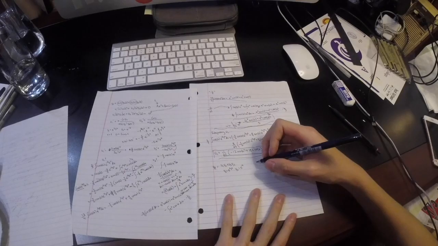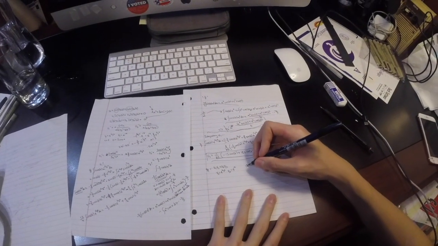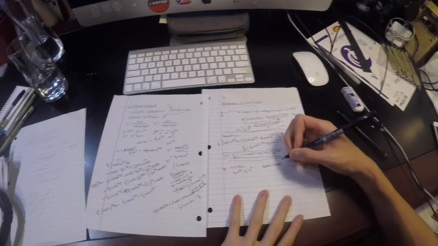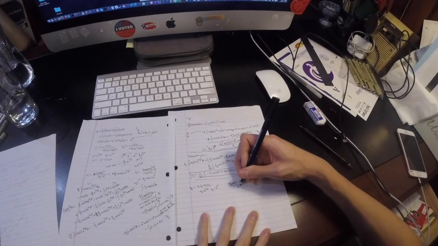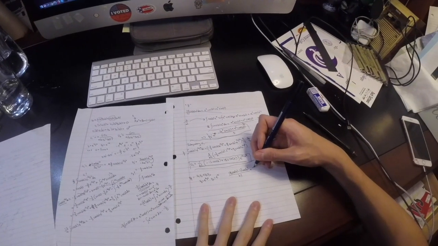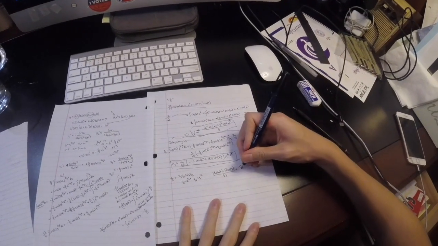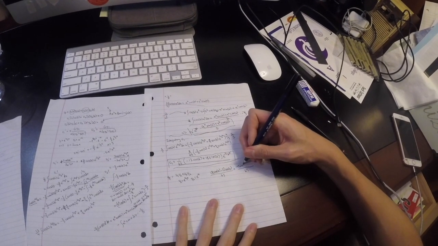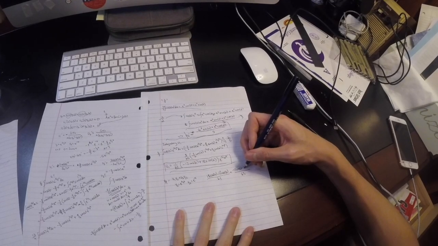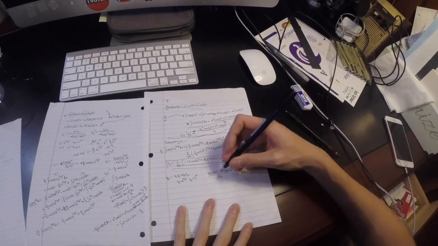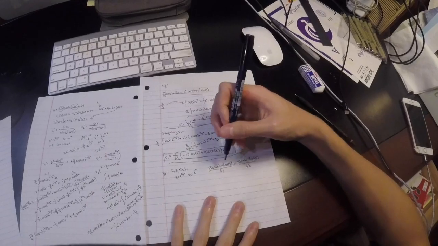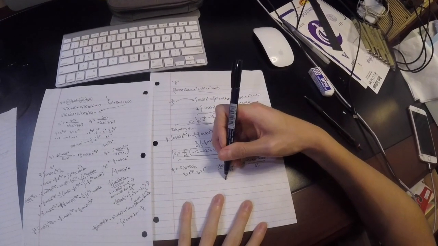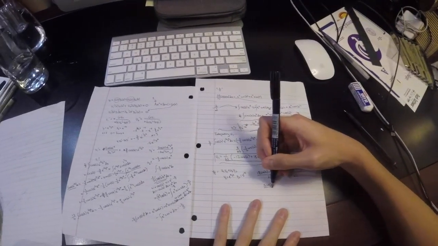So basically what we end up with is 18 sine x minus 12 cosine x over 65 plus, multiplying 13 on the top and bottom to establish a common denominator, 13 sine x minus 13 cosine x equals 65. And when we add these two together and simplify, we just get 18 minus 13, which is 5 sine x over 65, which is just sine x over 13.